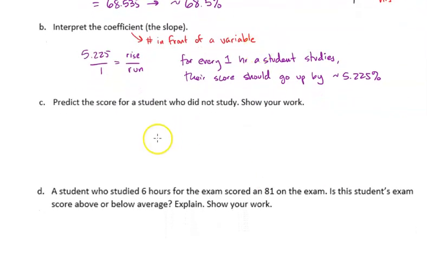The next question says, predict a score for a student who did not study. So again, our model was y equals 5.225x plus 58.085. If the student did not study, that means that x is equal to 0.